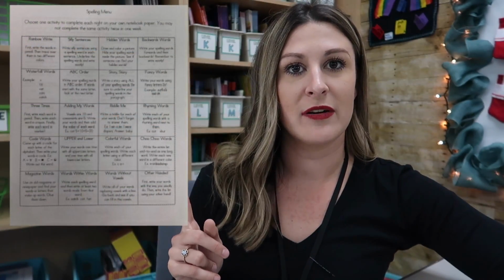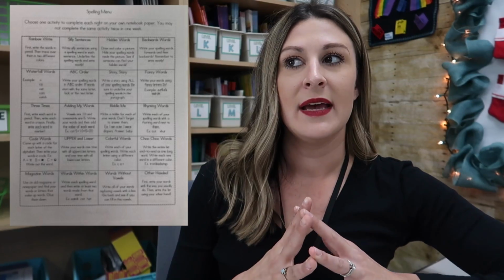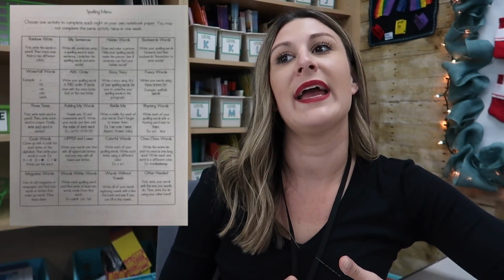Our activity of the day, they typically get 2 a week, sometimes only 1 depending on the week. The first day they get the activity of the day is a spelling menu. I just started doing this to reinforce spelling practice. I will post the words up on my projector, and then they get a spelling menu. I will show you a picture of one here. I just Googled it, to be really honest with you, and their goal for that 25-minute block is they have to complete at least one spelling menu item.